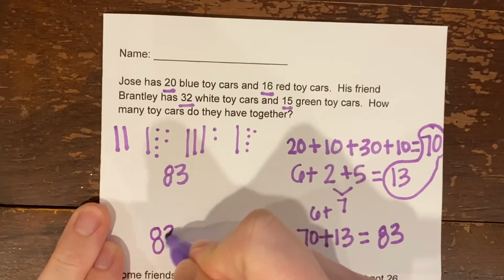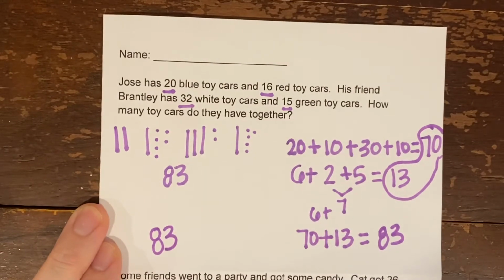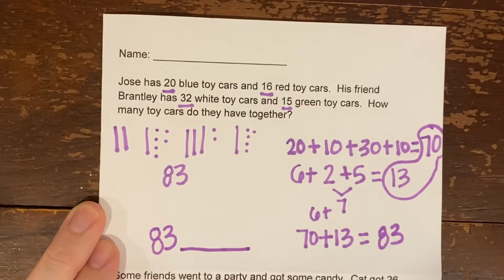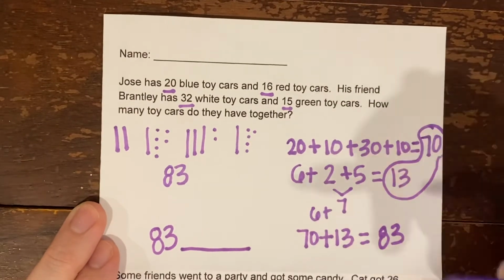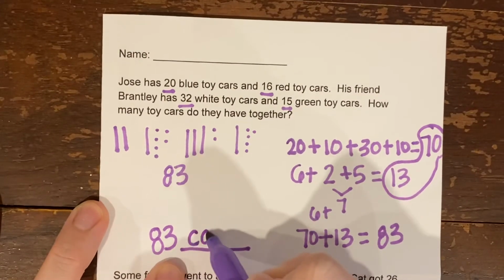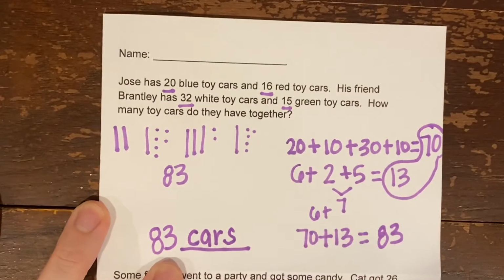Now, remember, it's been a while since we've done this, but who remembered to put their label? Remember, when we have word problems, we say, what are we talking about? So in this case, you could just put cars, or you could put toy cars, which would be perfect.